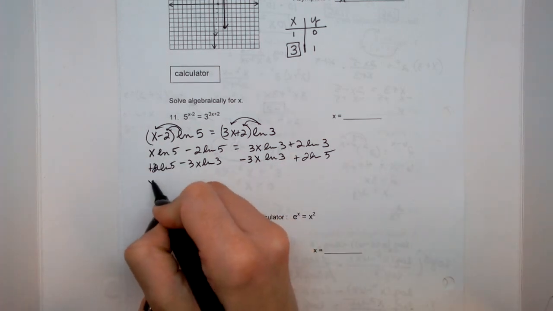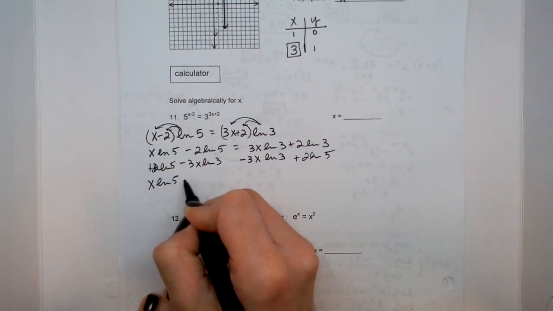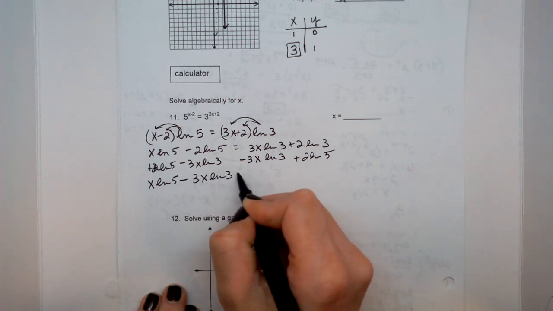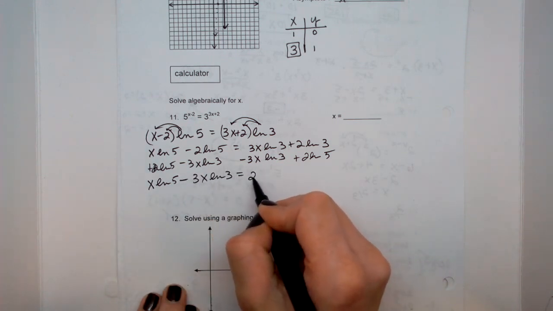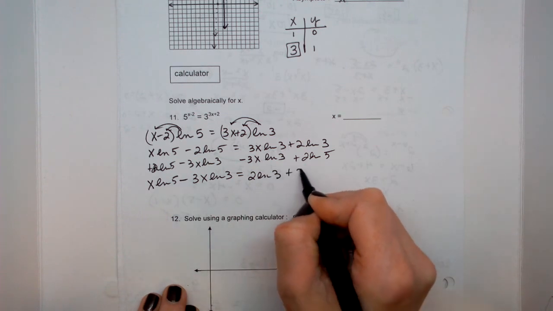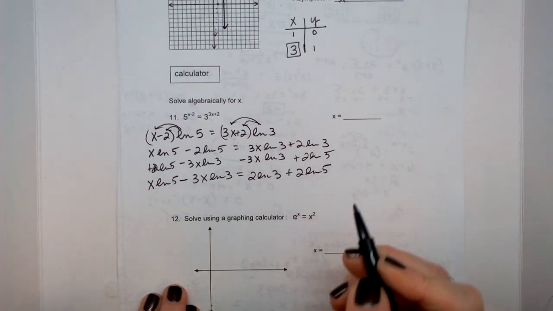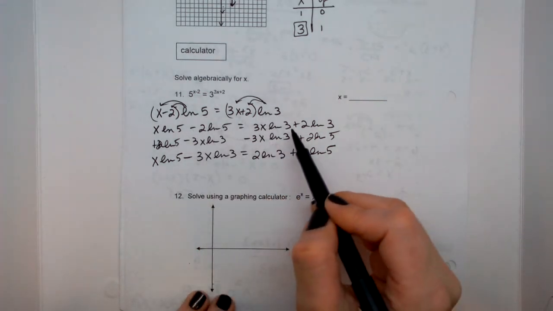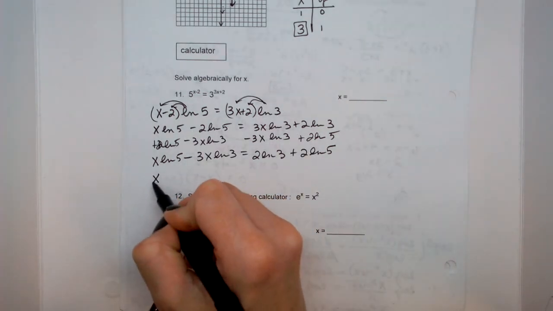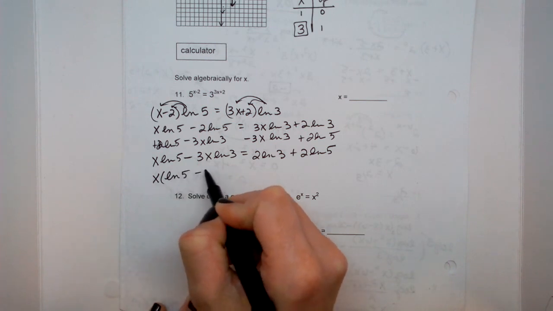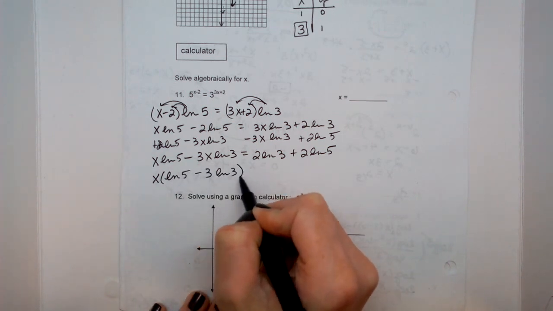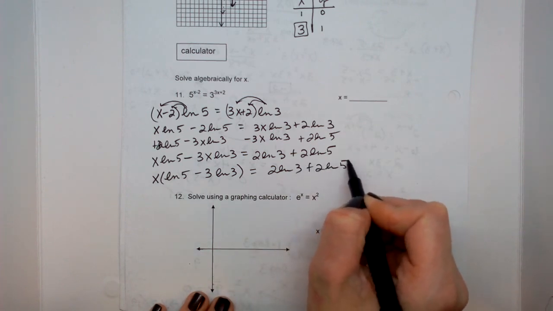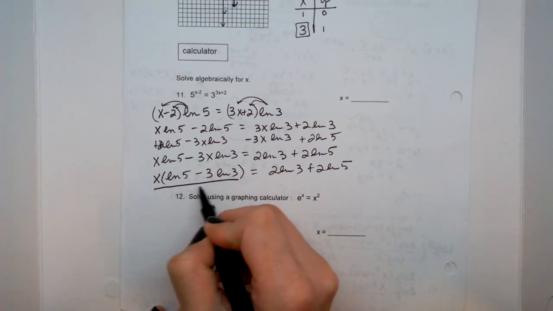So bring down x ln 5 minus 3x ln 3 is equal to 2 ln 3 plus 2 ln 5. So distribute, move all your x's to one side, your numbers to the other. Now factor out x. And last step, we have to divide.